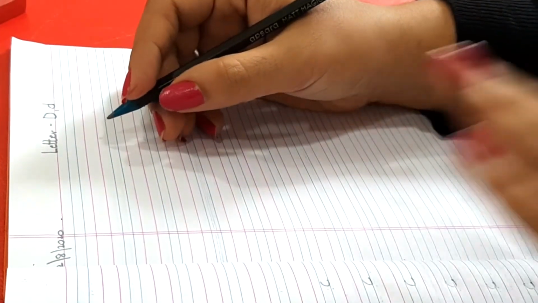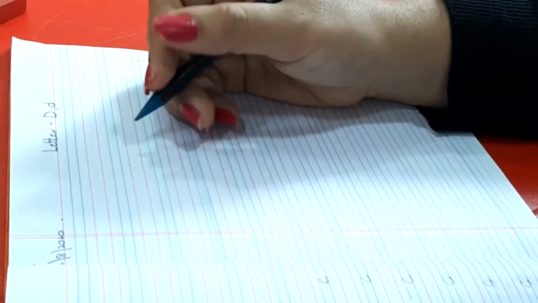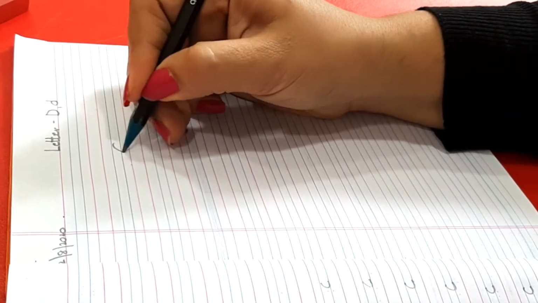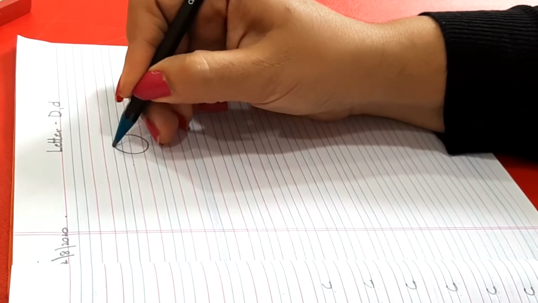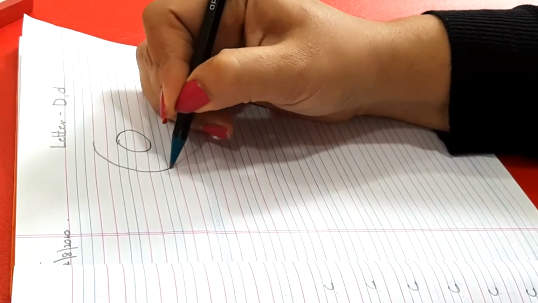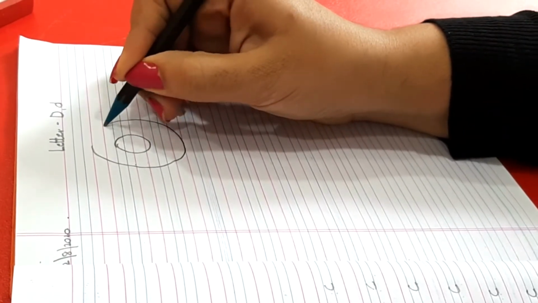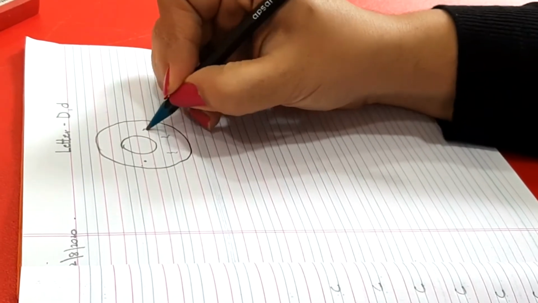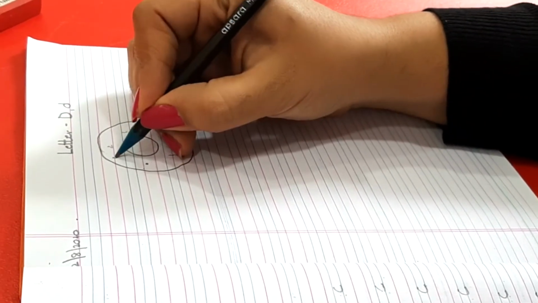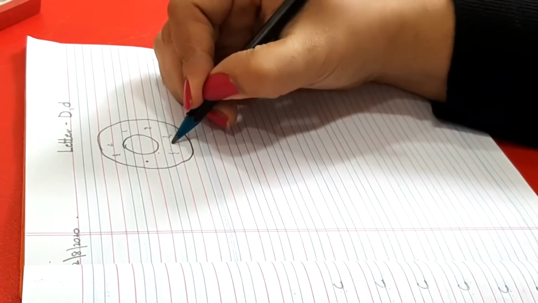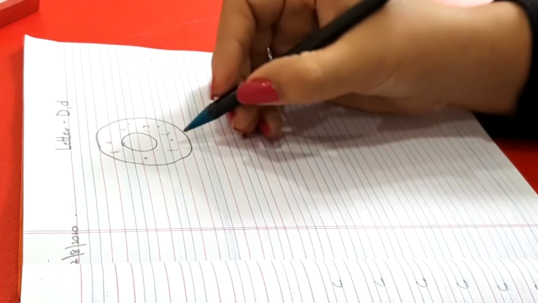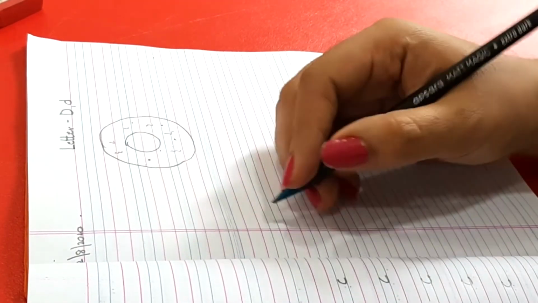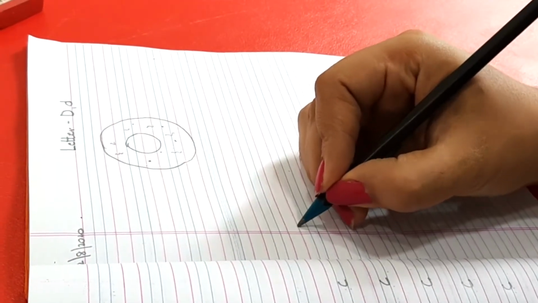You can draw any object that begins with letter D. Teacher is drawing a donut. I'm sure you all like eating donuts. And you can decorate it with colorful sprinkles and anything, after you finish writing letter D. So, donut. Now we'll learn how to write letter D.